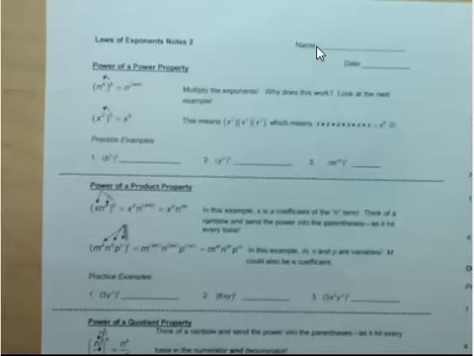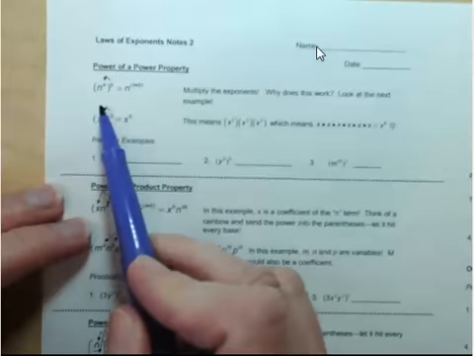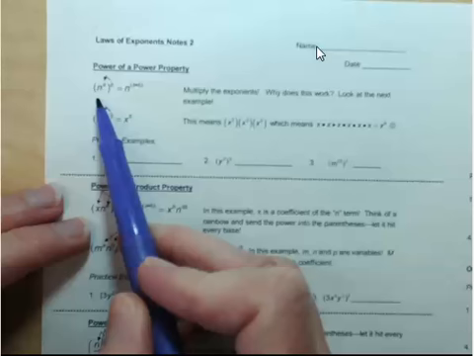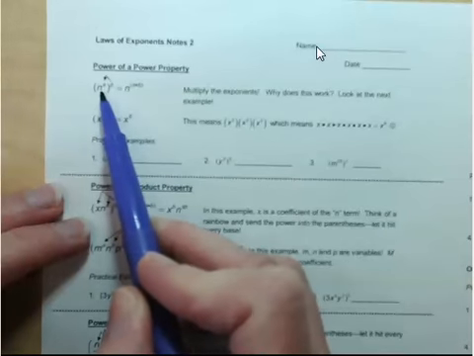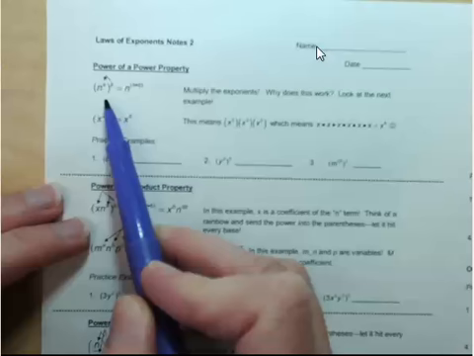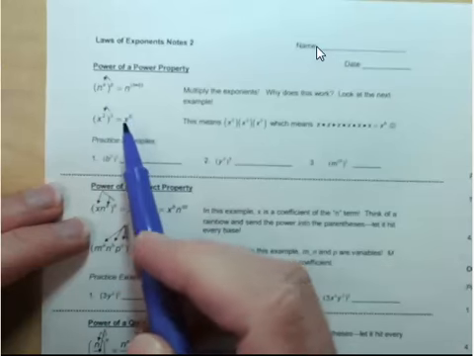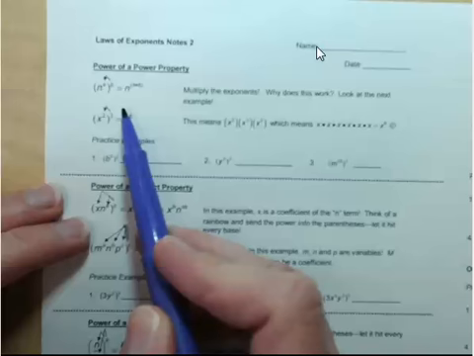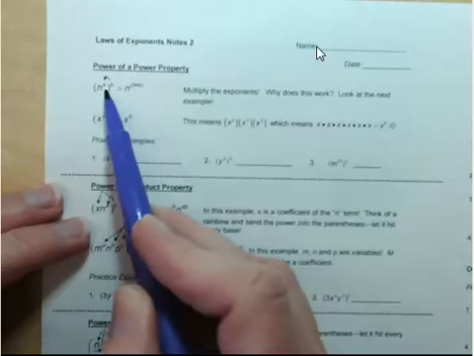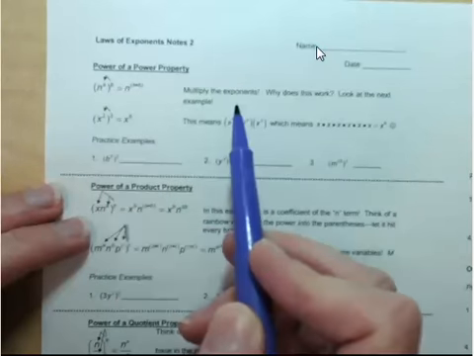Alright, so we're going to start with the power of a power property. That's the first example here. So with this, the real key that you're looking for is parentheses. Here we have n to the a power, and all of that is taken to the b power, the b sitting outside of our parentheses. The power of a power property is basically multiply these two exponents.